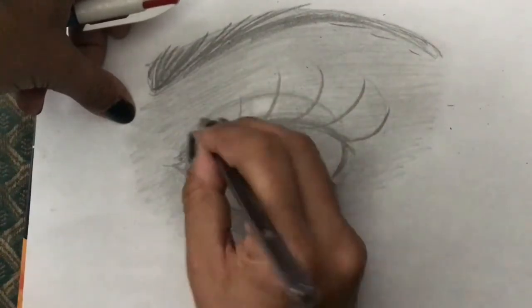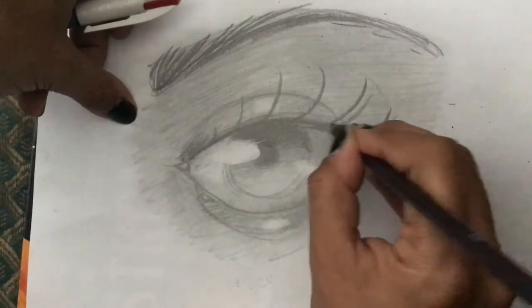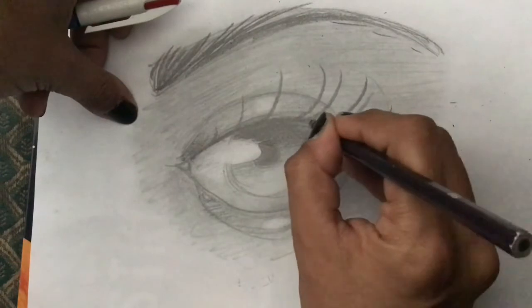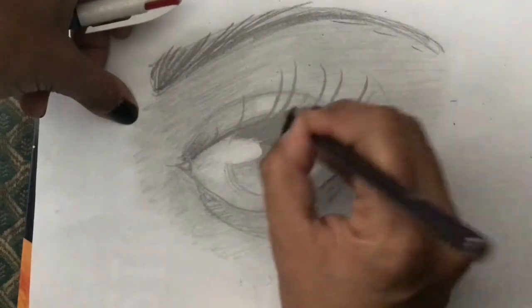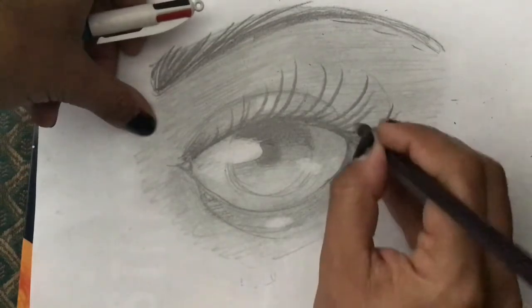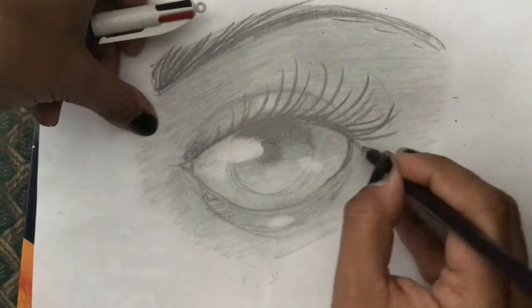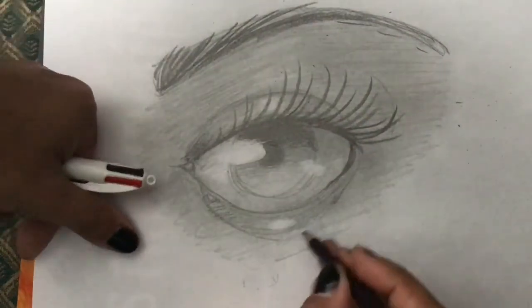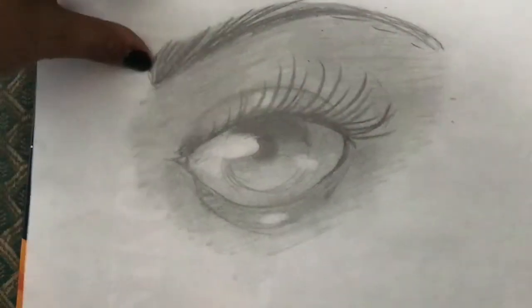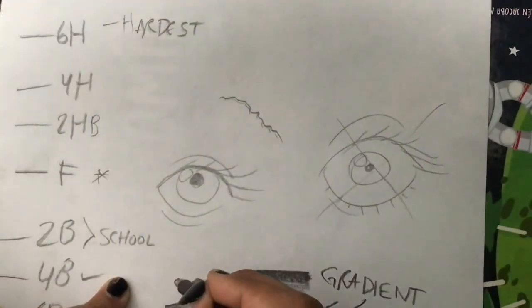I'm not even scared of the lines, because I've done this so many times. But it doesn't matter if you make a mistake at first. You can draw many eyes. Eyes are super fun to draw. And the eyelashes, try to make them a little messy. And very importantly, be bold. Don't tremble when you draw the eyelashes.